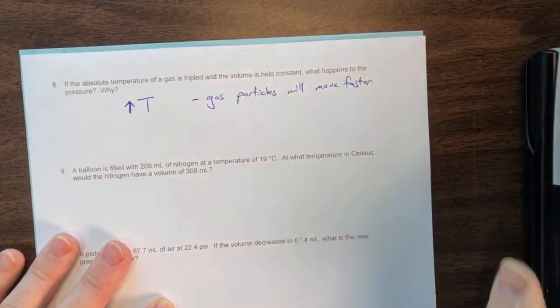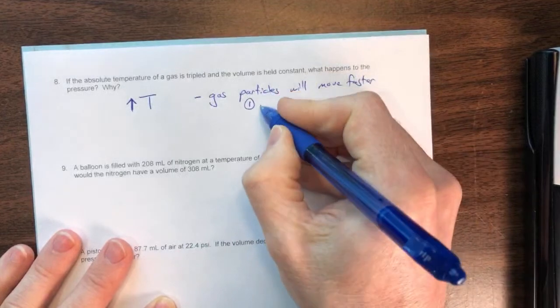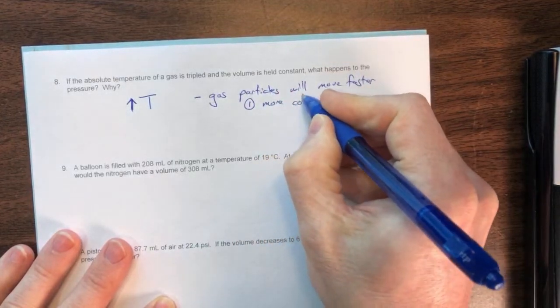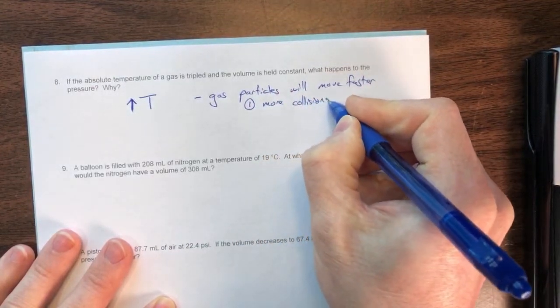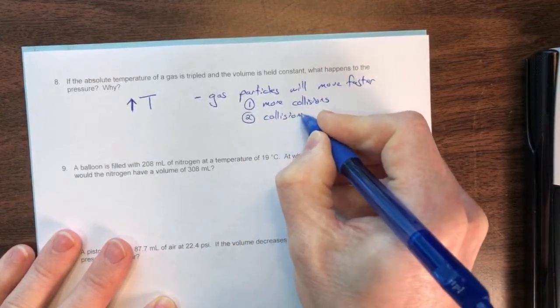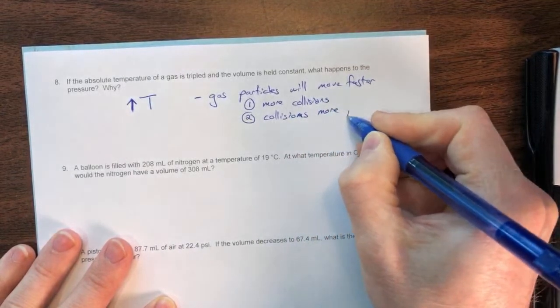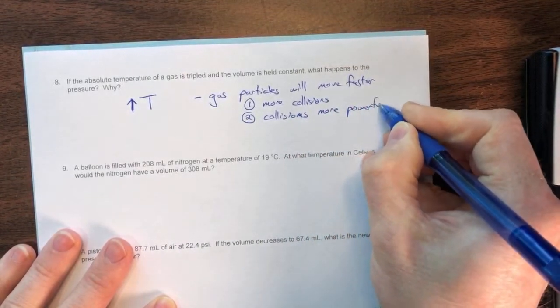Okay? And so when the gas particles move faster, that's going to create two things. You have more collisions, right? And secondly, the collisions will be more powerful.